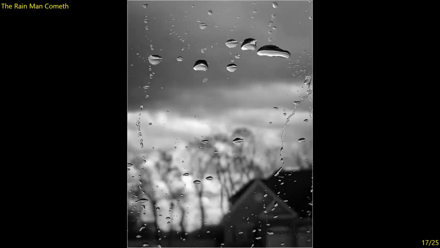The rain man cometh. Very cool, very cool. Want to think this out a little bit. What are the coolest parts of the rain, the rain splatter? The splatter at the top is super cool, right? These big ones are cool. Then we get a little bit of a void. We don't have anything in the glass that's going on.